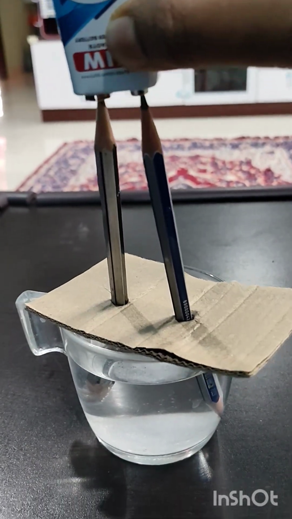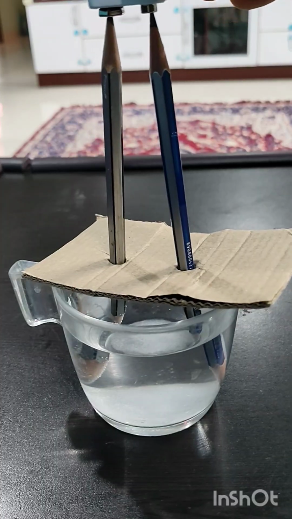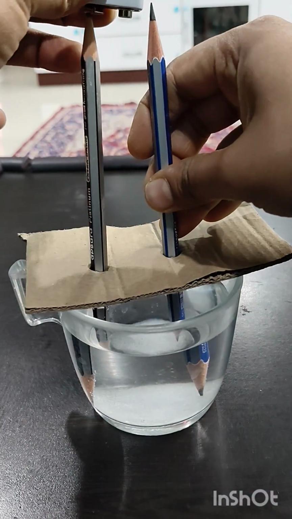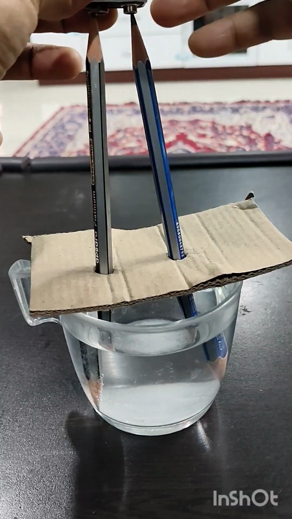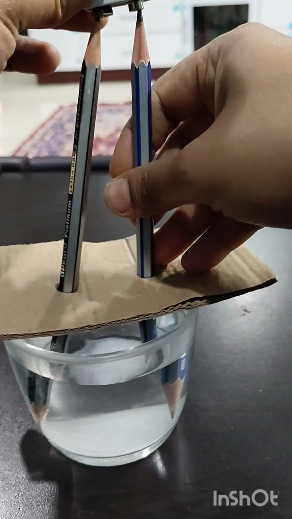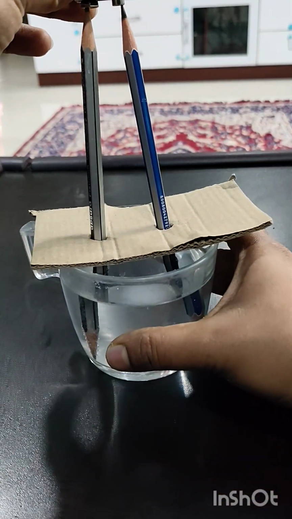So basically what happens in the process of electrolysis is that exchange of electrons takes place. As you can see, I have connected the pencil lead, which is made up of graphite, to the positive terminal of the battery, and one to the negative terminal of the battery.